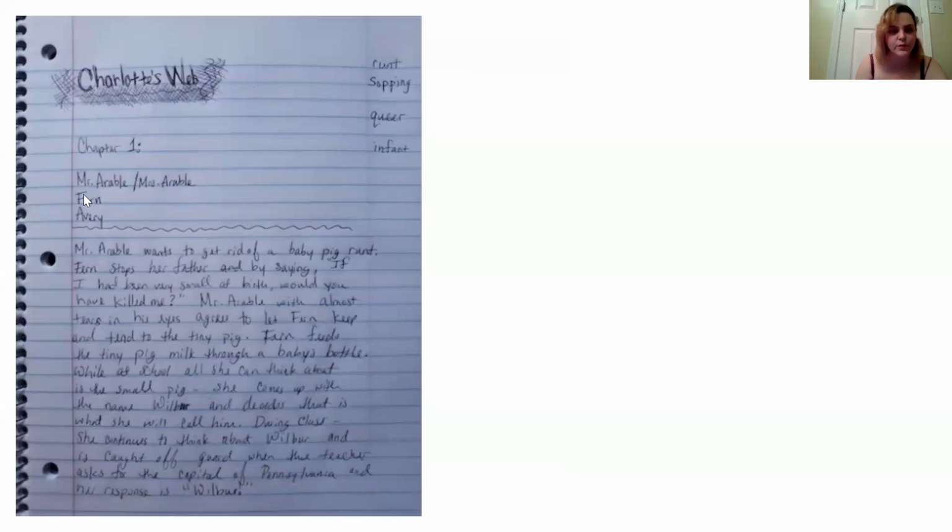So for example, she has Mr. Arable, Mrs. Arable, Fern, and Avery. But now Fern is the girl and Avery is the brother. And then on the side, outside of that pink line, you can write juicy words as we read. And some of these were today, like runt. I told you what runt means. Queer, we didn't talk about it, but when somebody has a queer look, queer means strange. Infant, like when a baby is born, they're considered an infant.